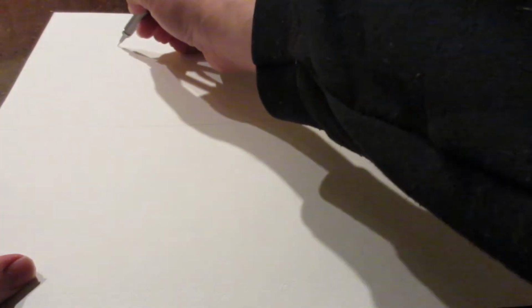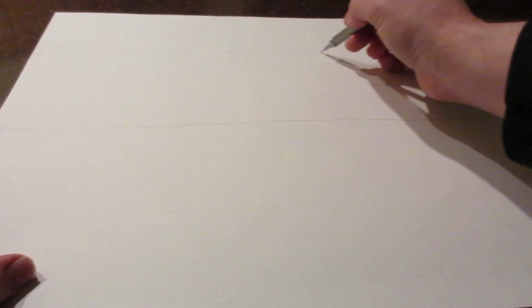Okay, so we're going to draw a second horizontal line, but going on top of the original. We'll go about right here. No, a little bit right here. Okay, great. So I'm going to erase all this on top. We don't need that.